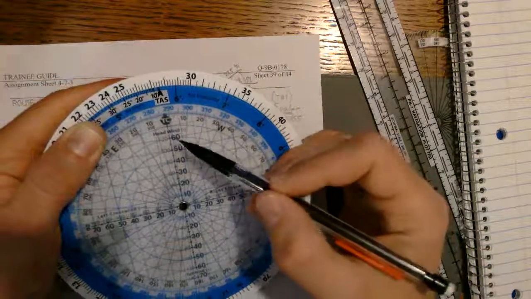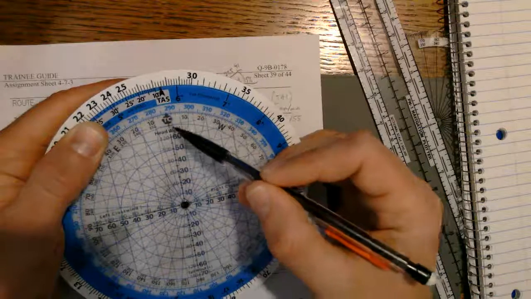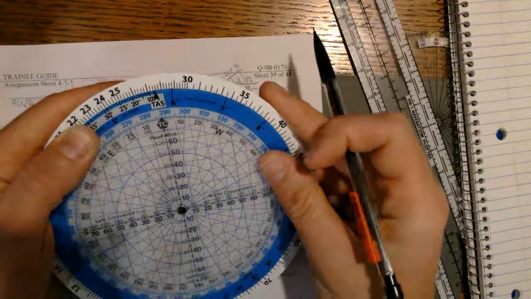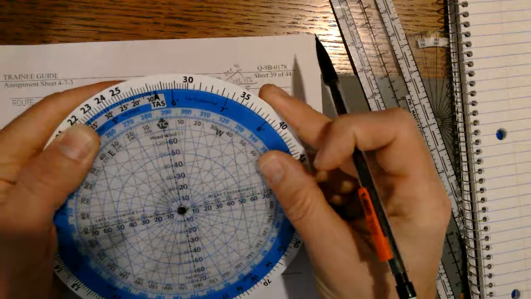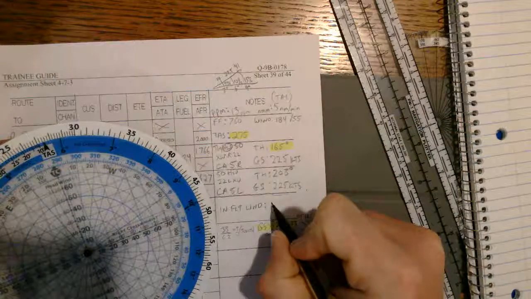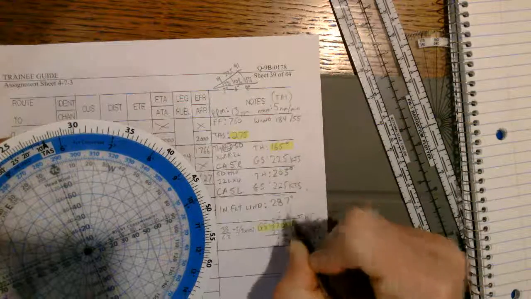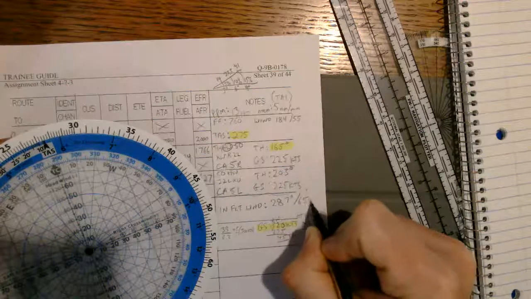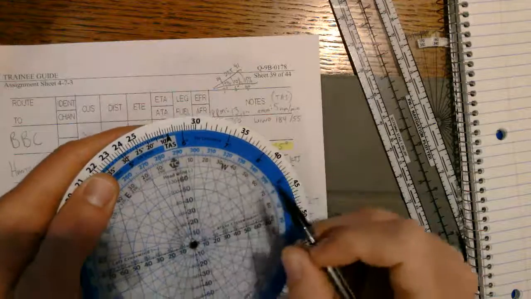So it looks like it's in the middle between 60 and 70, so it's 65 knots. And the direction, make sure I'm not messing that up, is 287. So in-flight wind is 287 degrees at 65 knots. Cool. That wind is what we're going to use for the rest of the leg. So I'm going to circle it, and I'm ready to go.